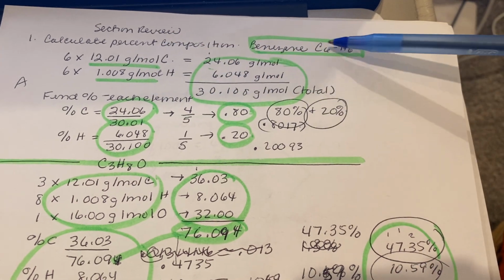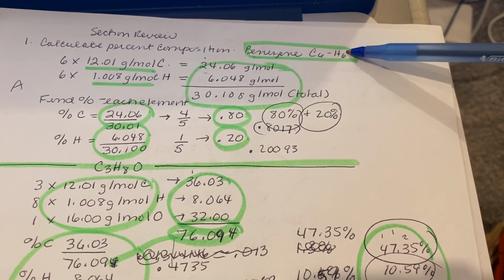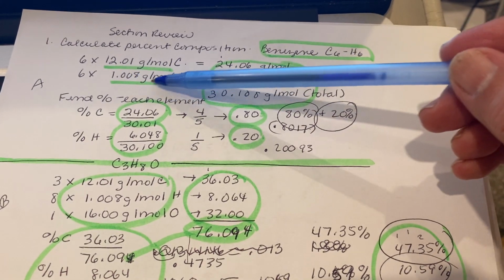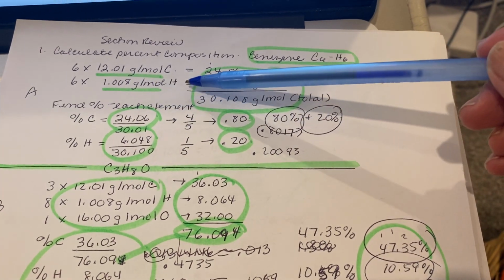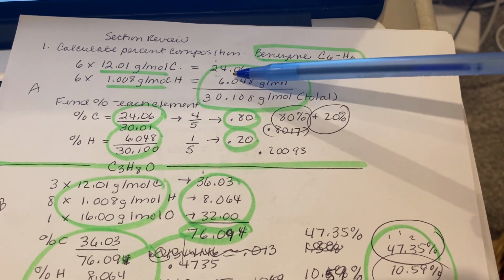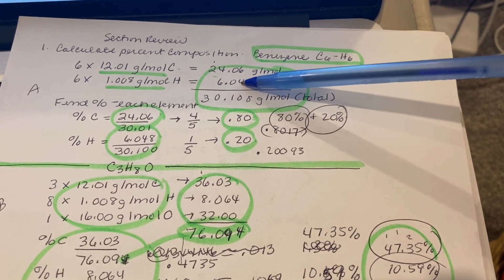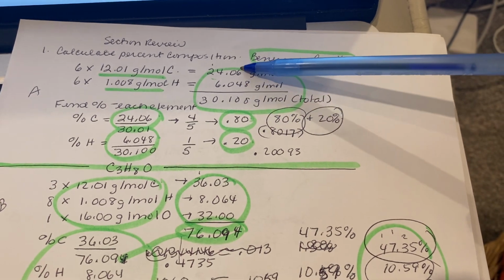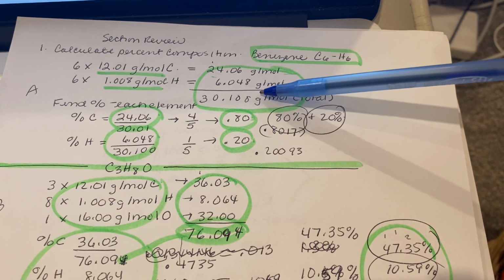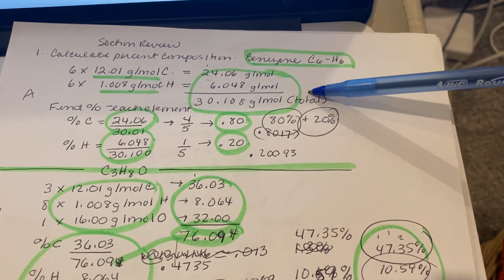Now as for hydrogen, we do 6 times hydrogen, which is 1.008 times 6, and we get 6.048, and we add those. As we add those to the total, we get 78.108 grams per mole for the total.